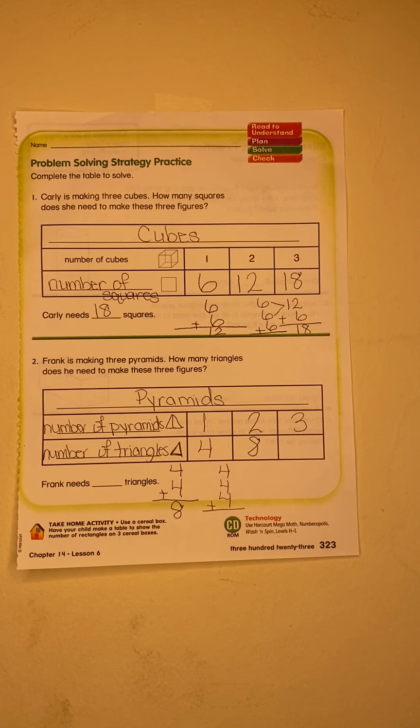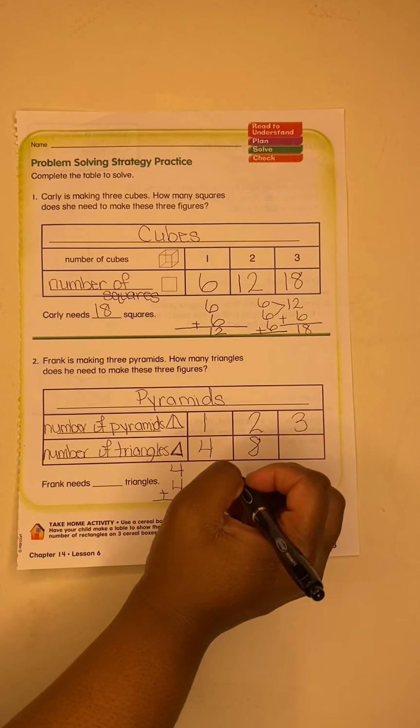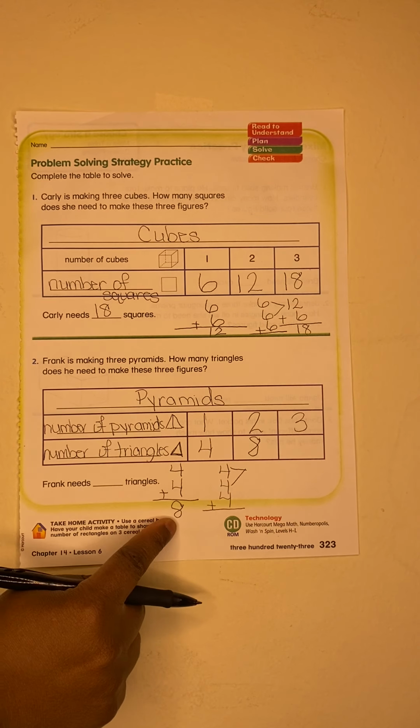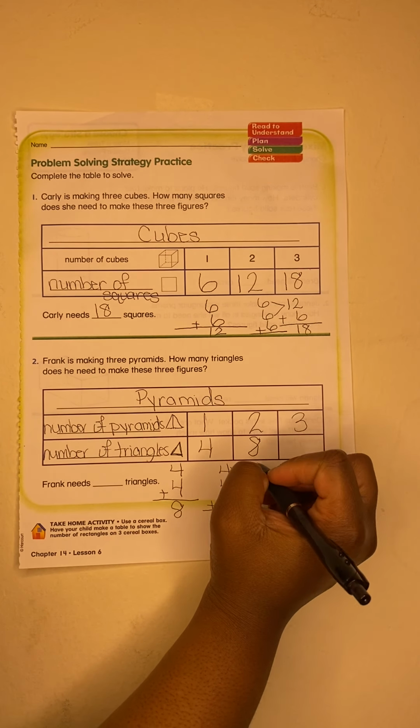So to break this down even smaller, I know that 4 plus 4 is 8.